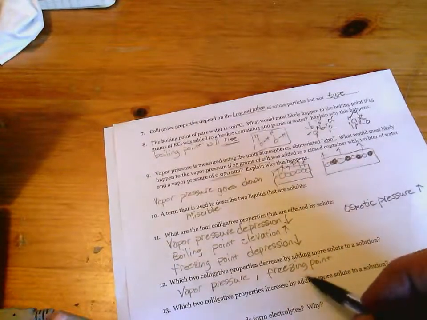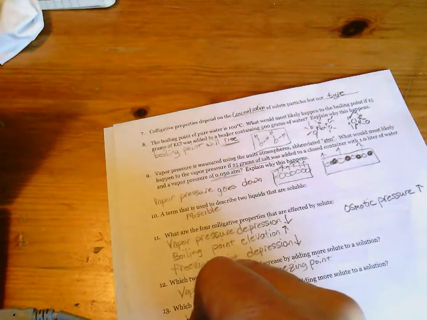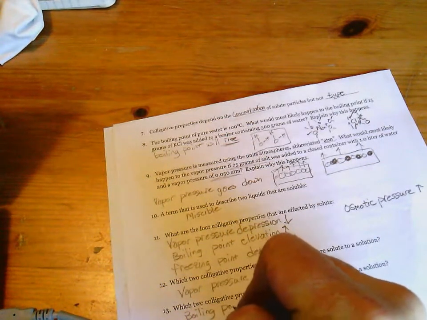Which 2 colligative properties increase? Well, which one goes up? Boiling point. And really, that's all I want you to know. Boiling point goes up.